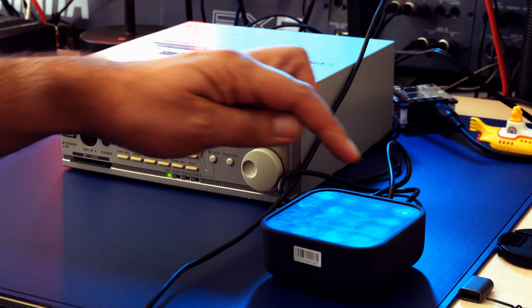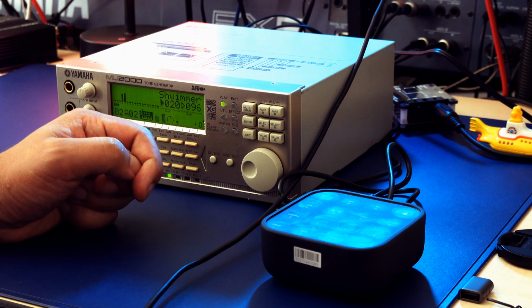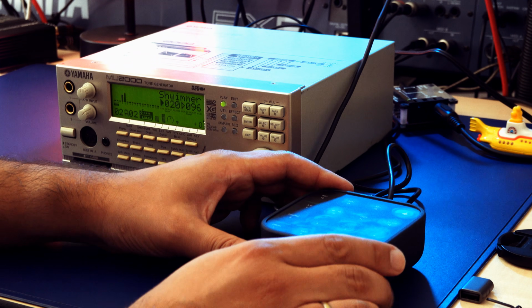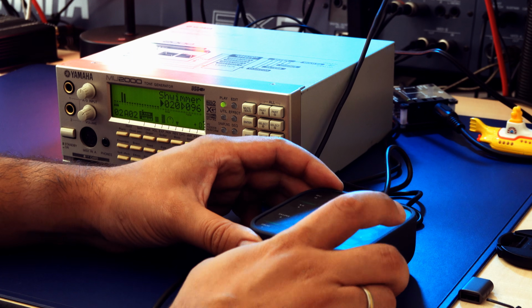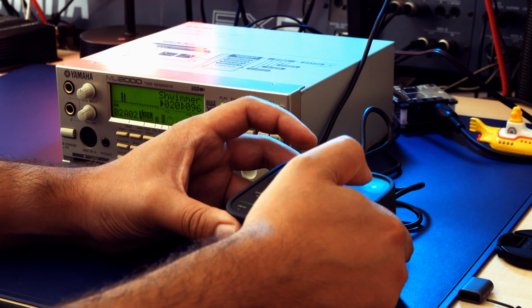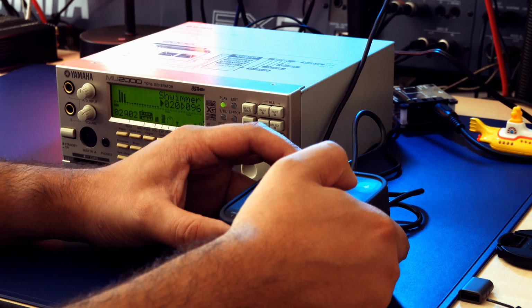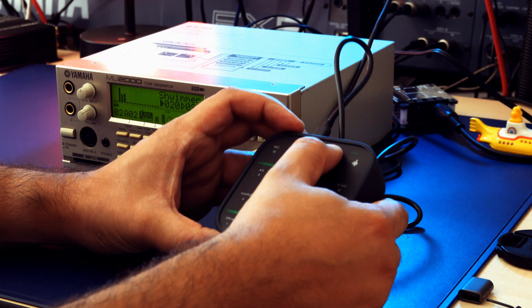As I said, the Medo constantly sends MIDI data. So in this last demo, I'll connect it to the Yamaha MU2000 here, which is a multi-timbral extended general MIDI box from the early 2000s.